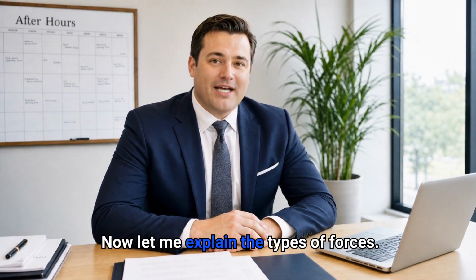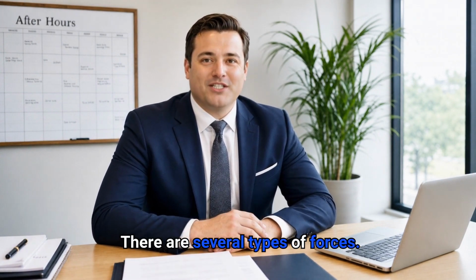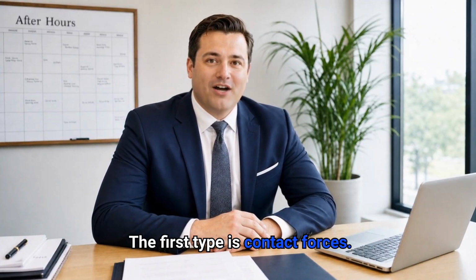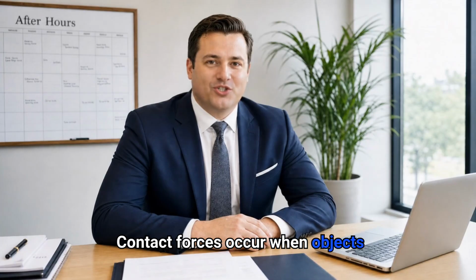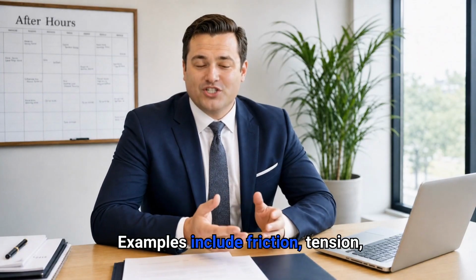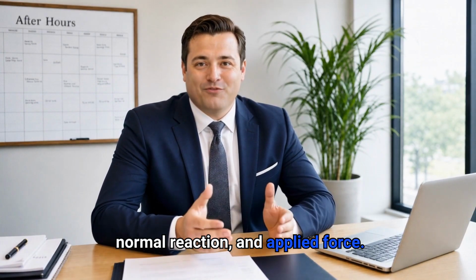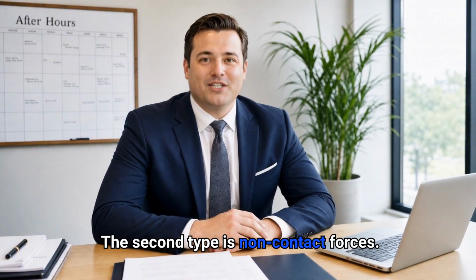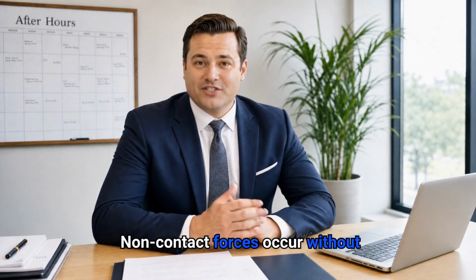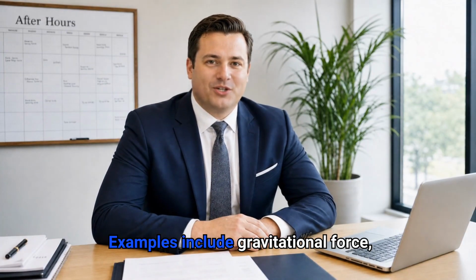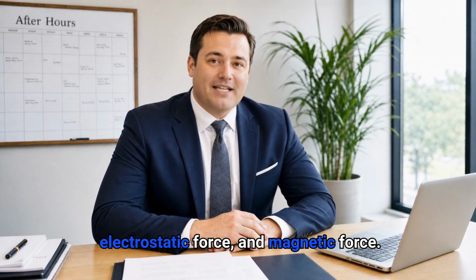Now let me explain the types of forces. There are several types of forces. The first type is contact forces. Contact forces occur when objects touch each other. Examples include friction, tension, normal reaction, and applied force. The second type is non-contact forces. Non-contact forces occur without physical contact. Examples include gravitational force, electrostatic force, and magnetic force.